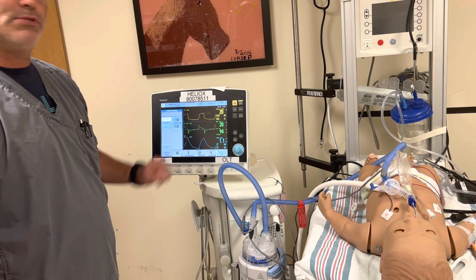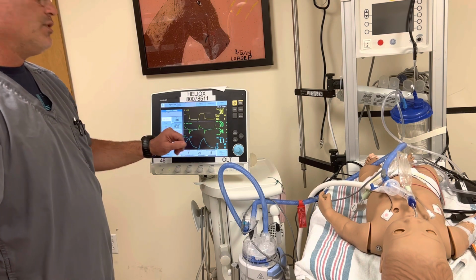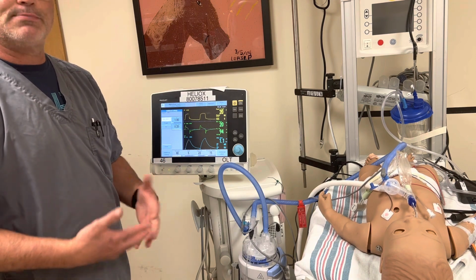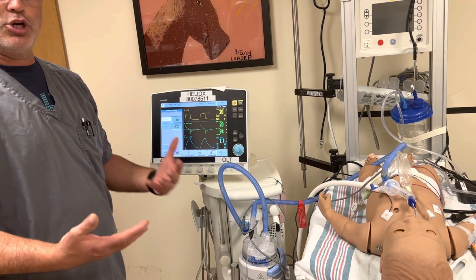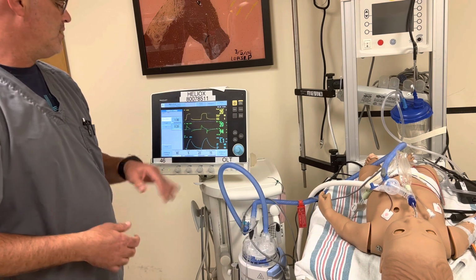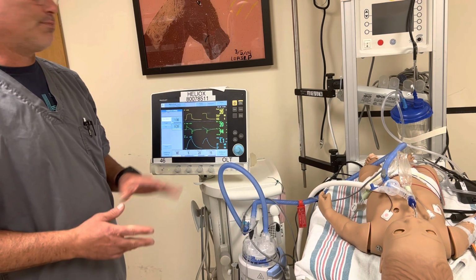You can see it slopes up on the pressure curve. However, the downside to doing this is if the patient should start breathing spontaneously and taking breaths, they're going to want a faster flow rate at the beginning of their breath, and they'll start dipping this pressure curve on it.